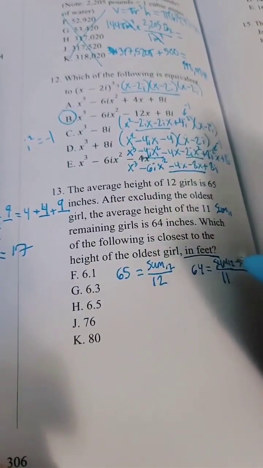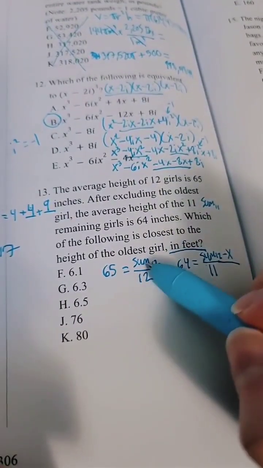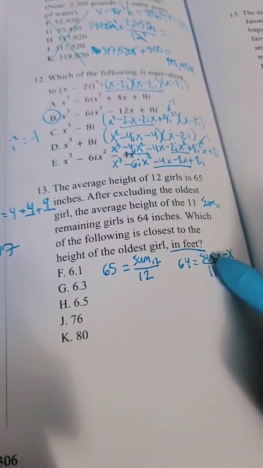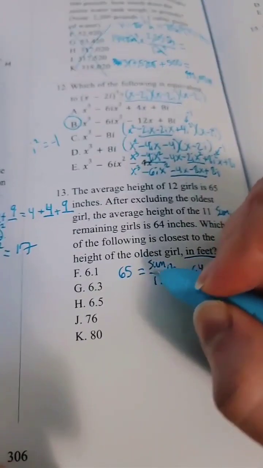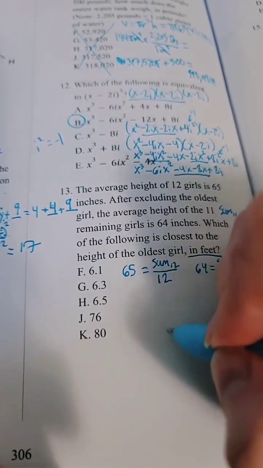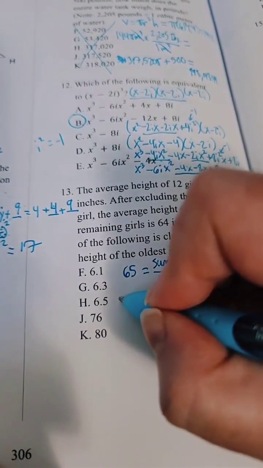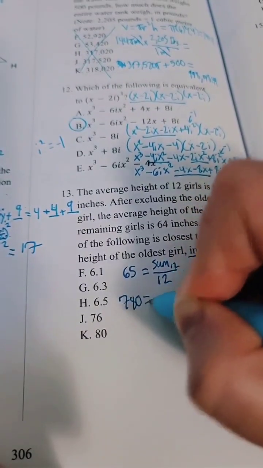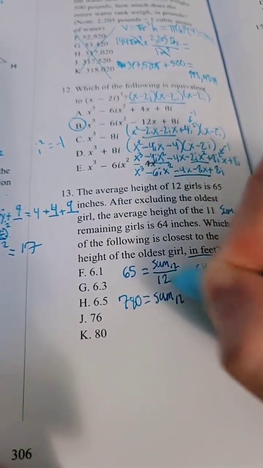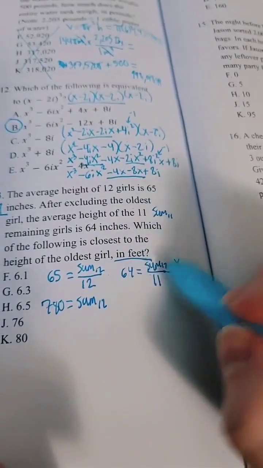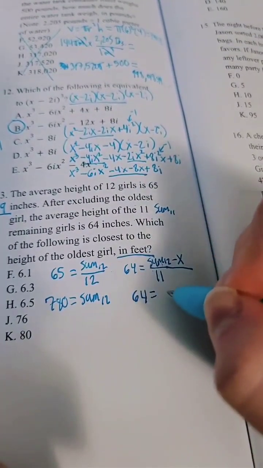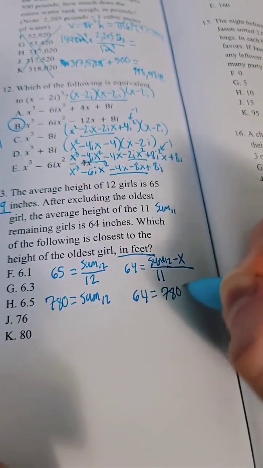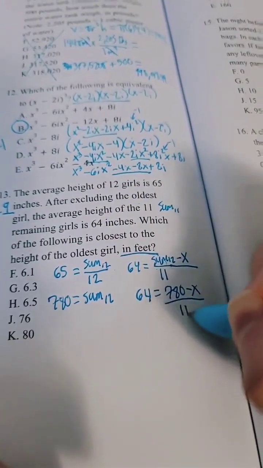So what we're going to do here is we're going to solve for what sum of 12 is and plug that in and then find x. So sum of 12 is going to be equal to 12 times 65. So that's going to be equal to 780. So 780 is equal to the sum of 12. So now I can plug that in here to find x. So then this is going to be 64 is equal to 780 minus x over 11.